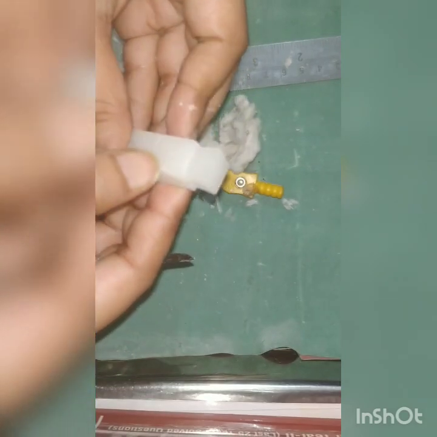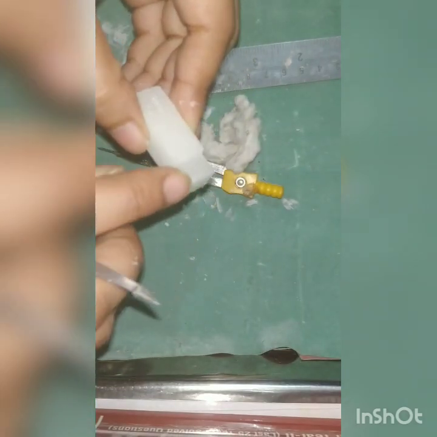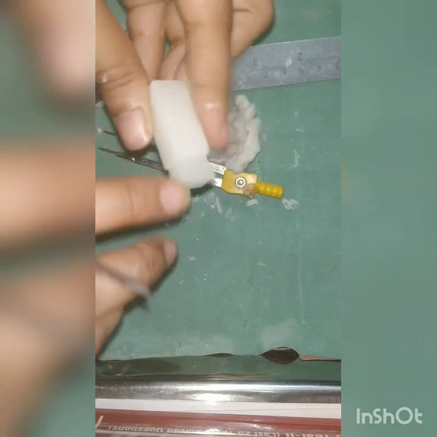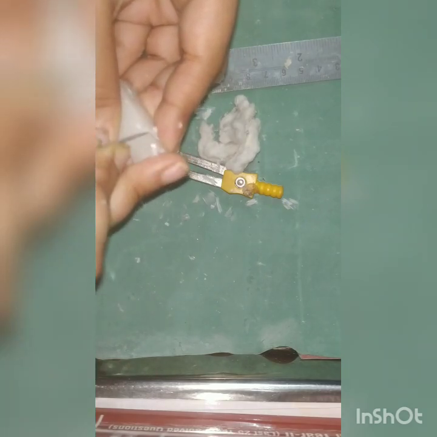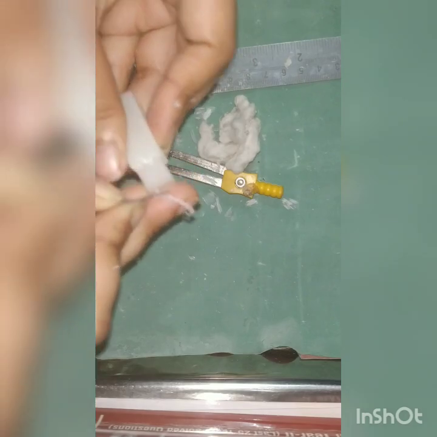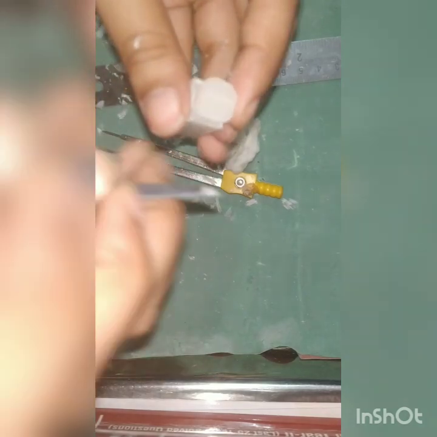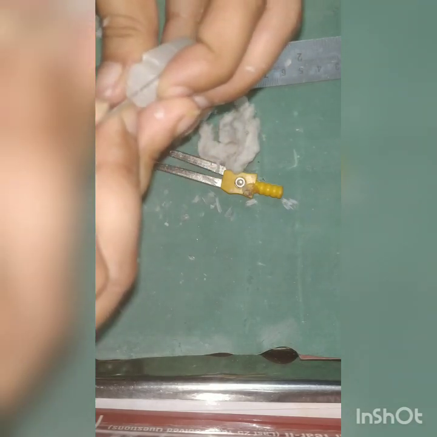This is the crown after reduction from all the sides. Now we will carve the line angles and make them rounder. Now we will start the carving for the occlusal surface of the tooth.